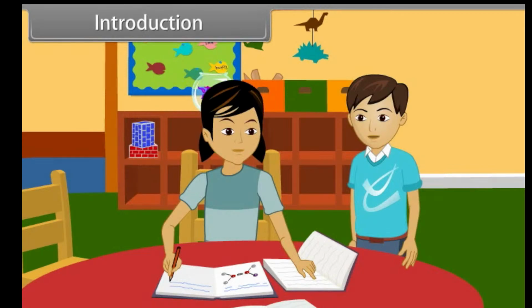She taught single bond alkanes, but she did not teach alkenes. What are they? Alkenes are unsaturated hydrocarbons, and so are alkynes. Come, I'll tell you in detail about alkenes and alkynes.